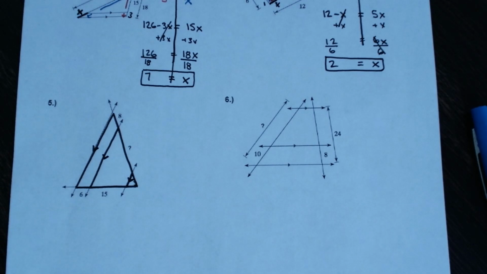Oh no, the triangle is crossed by 2 transversals, but they're still parallel to that side. So instead of being cut into 2 proportional pieces on each side, it's cut into 3.